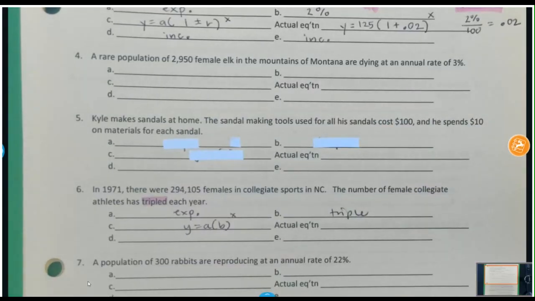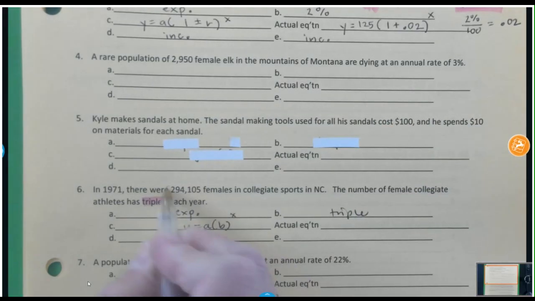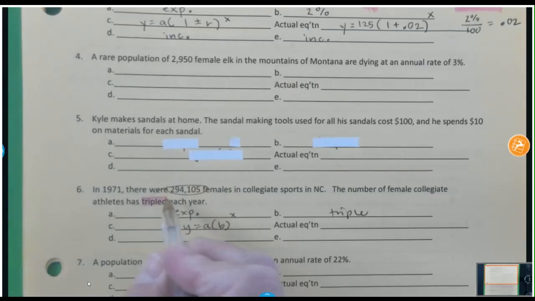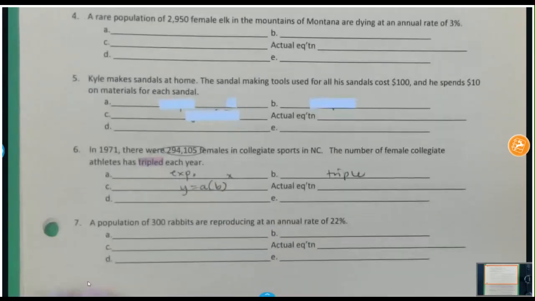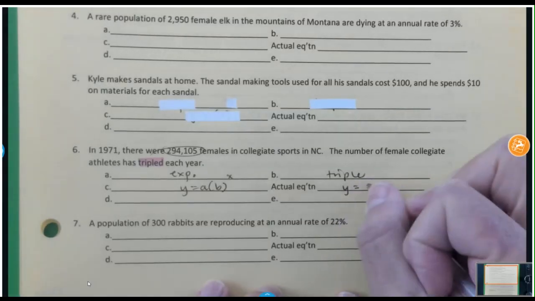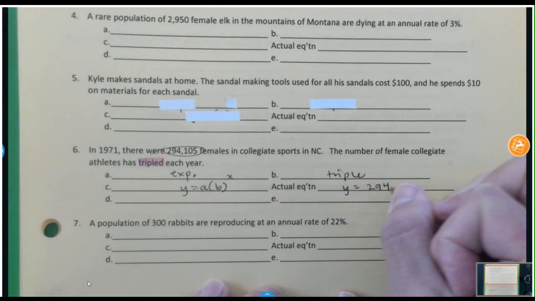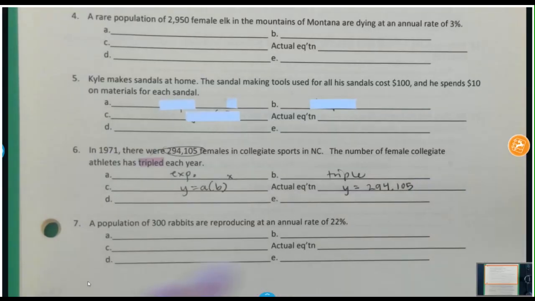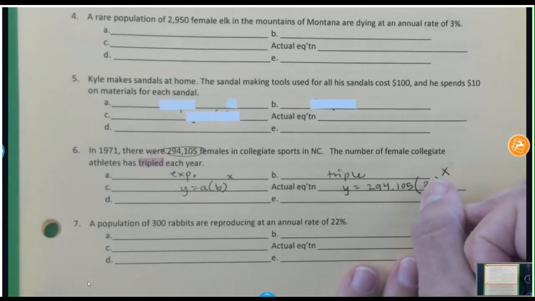All right, we're going to write our actual equation. Our numbers are 294,105, and then that word triple. So A is your starting value. How many female athletes did you start with? 294,105. All right, B, we learned this yesterday. B is your multiplier, also could be your divider. But what does the word tripled mean? 3. So put a 3 here.